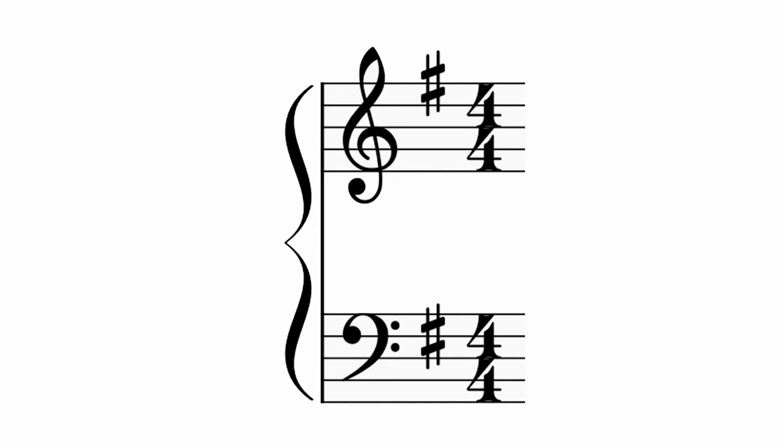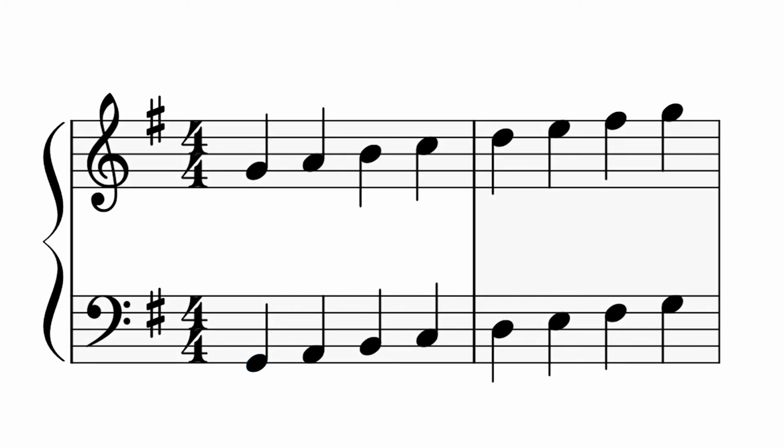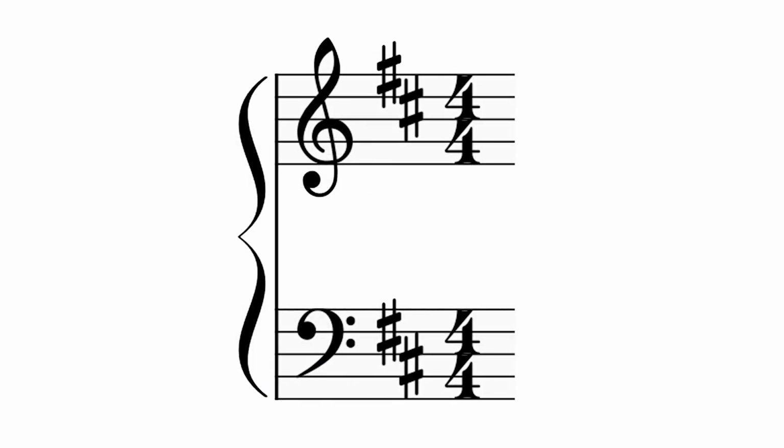So, what is this key signature? This is the key of G, and everything about the scales is the same. So, this would go with the G major scale. And that also means the G major scale has one sharp, F sharp. Okay, let's look at the next key signature.